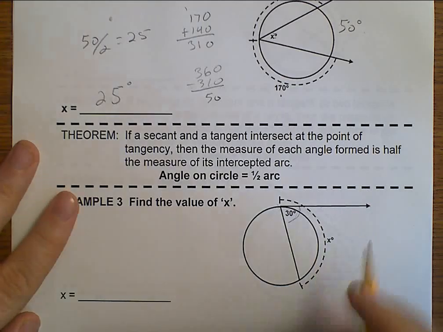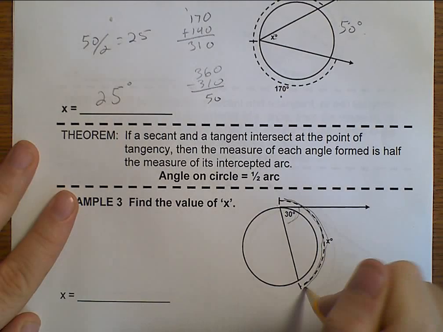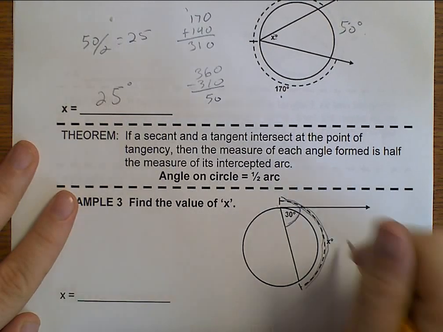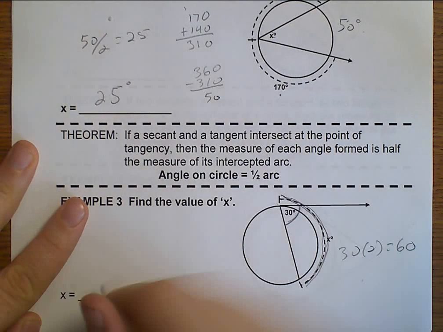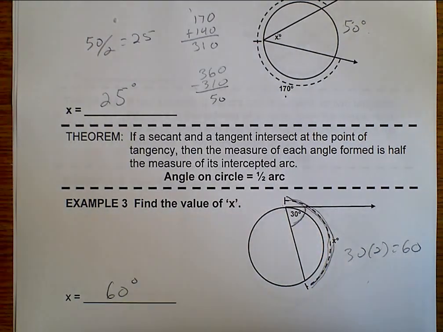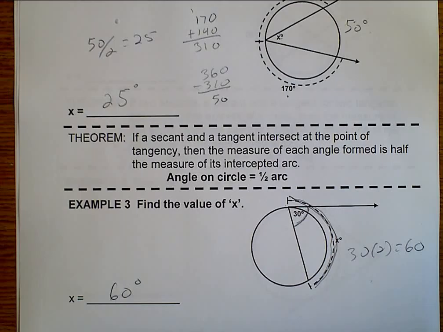Well, this is half of that. So if this is 30, it means that this is 30 times 2, which is 60. Now I realize that doesn't look like just 60 degrees of the circle. That's because this doesn't look like 30 degrees of a circle. They didn't draw it accurately, and that's why it doesn't look quite accurate. But if this is 30, then the arc must be 60. Let's move on to our next example.